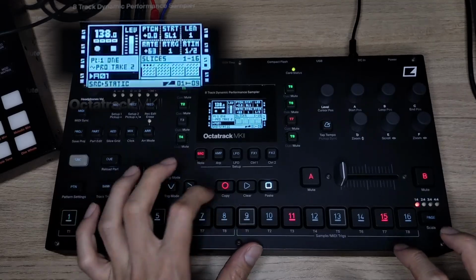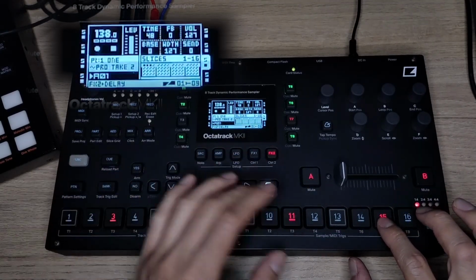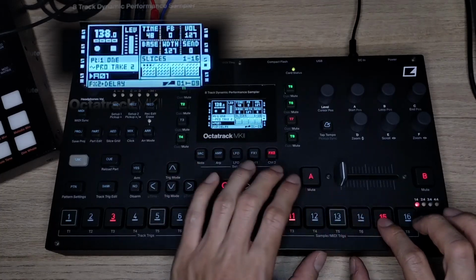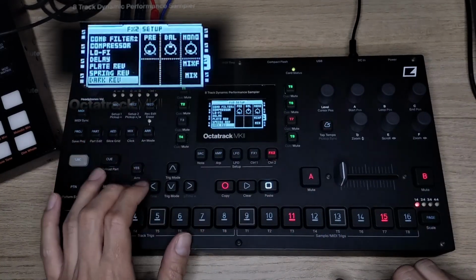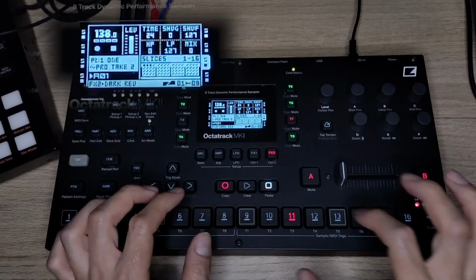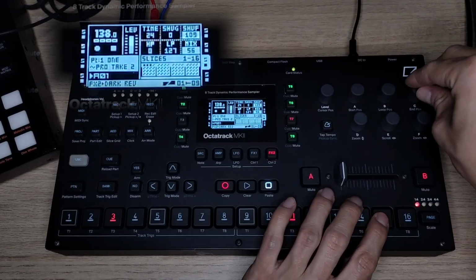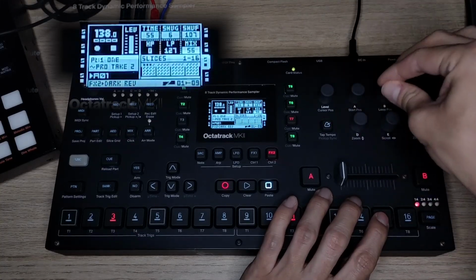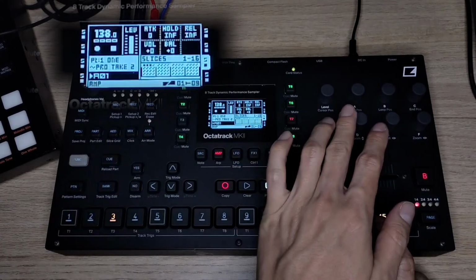Let's use some reverb on this specific sample. Well, on the whole track, I will have to have the reverb. So let's change FX to dark reverb, which is the best reverb here on the Octatrack. And let's just abuse the mix, abuse the time. We will have a nice surprise when we hear that one.